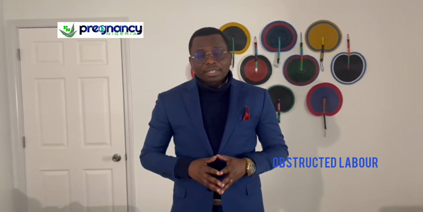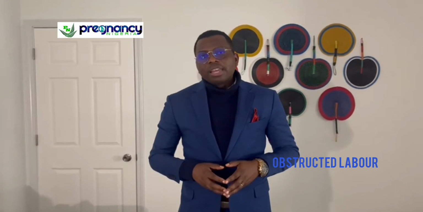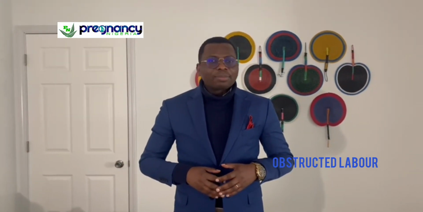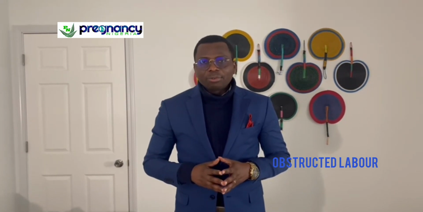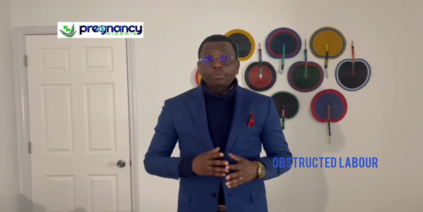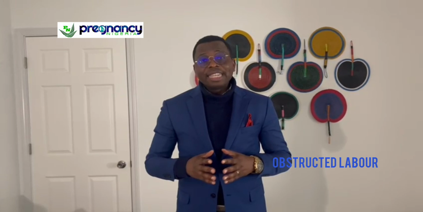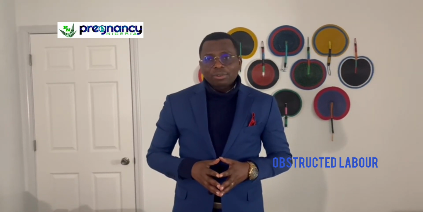this will cause obstructed labor. Also, in a situation where there's a pelvic deformity, probably the woman has had an accident before in the past, and the bone formation did not form the way it should during the healing process, that can also cause cephalopelvic disproportion and eventually lead to obstructed labor.